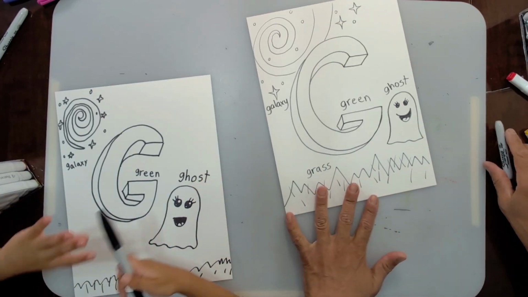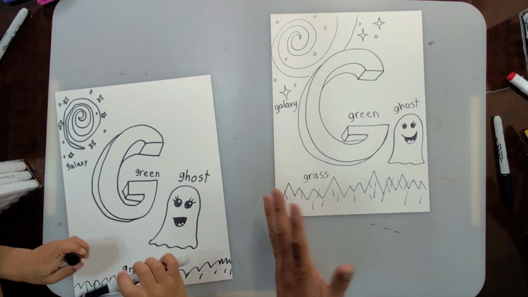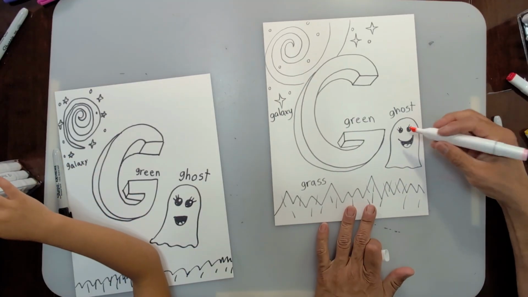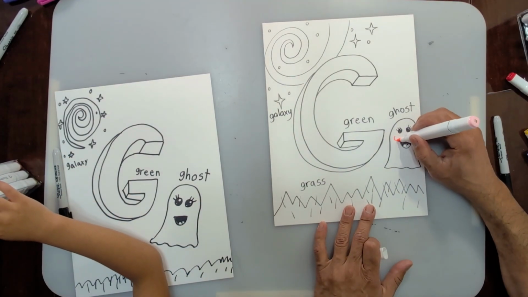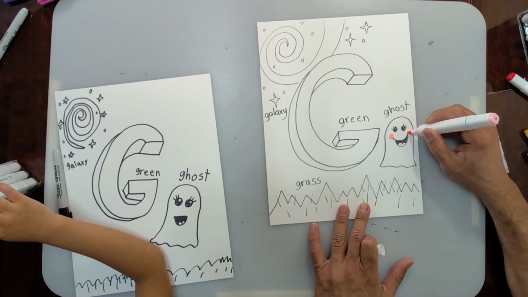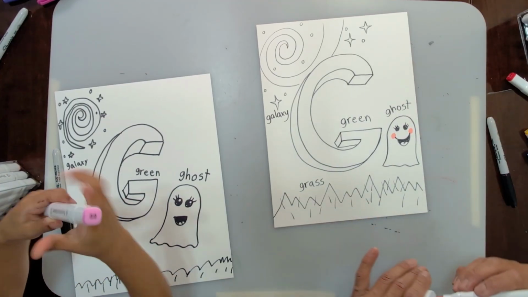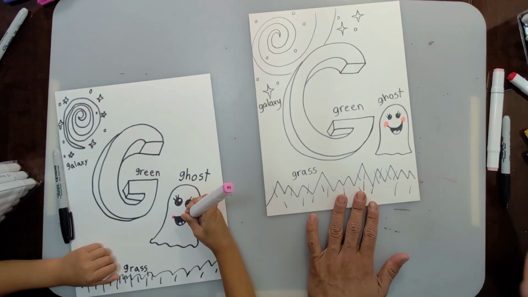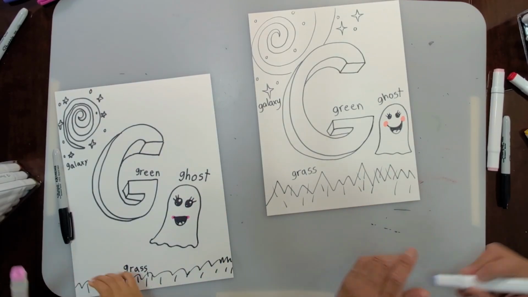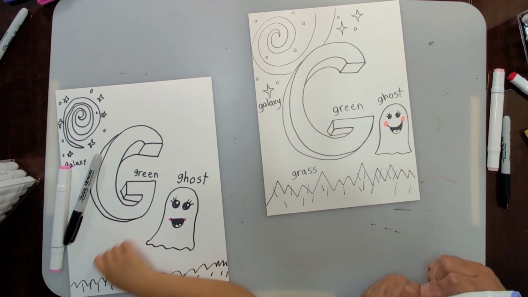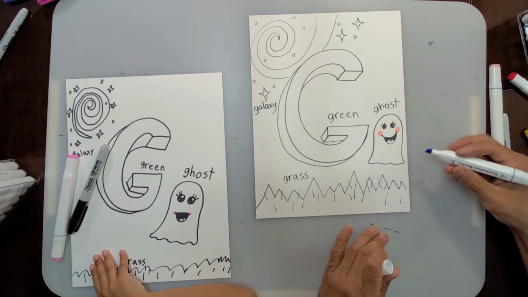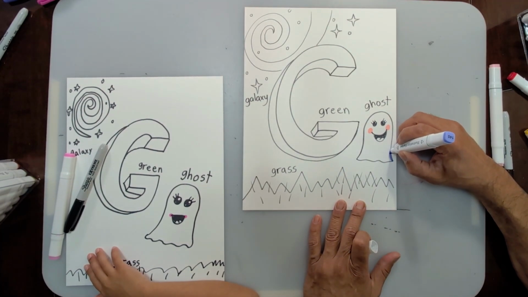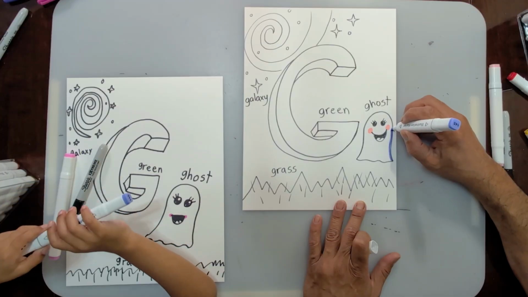So, now, we're going to start coloring it. So, the first thing we're going to do, to make this a very cute little ghost, we're going to actually draw a little pink circle here and another little pink circle here. Okay? Right on the smile. Aww. And then what we want to do is, since this is a ghost and it's supposed to be white because it's wearing like a blankie, we want to make sure that we just outline in purple. That way it's really nice.